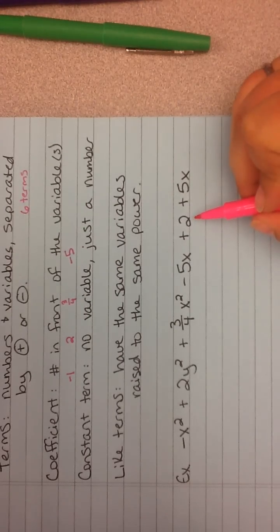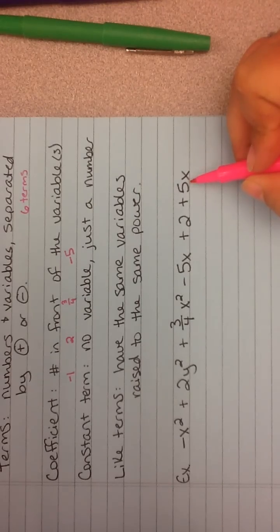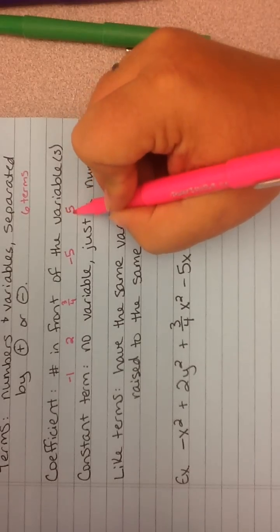Does this one have a coefficient? Well, if a coefficient is the number in front of the variable or variables, does this one have any variables? No. So does it have a coefficient? Also no. Does this one have a coefficient? Hopefully you know the answer to that is yes. What is the coefficient? 5.